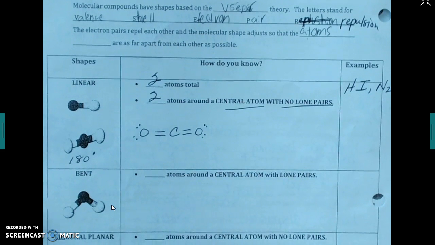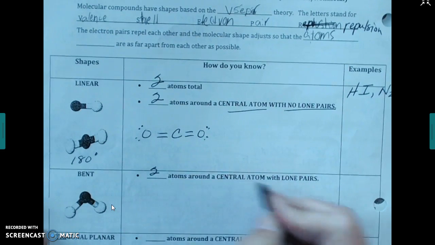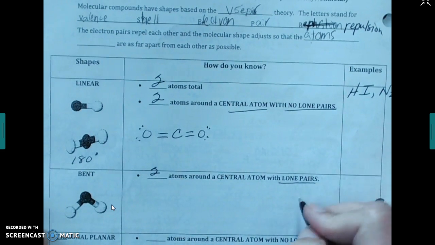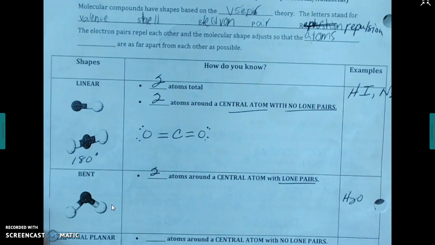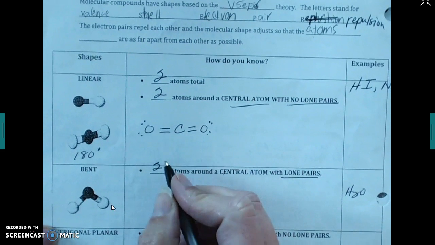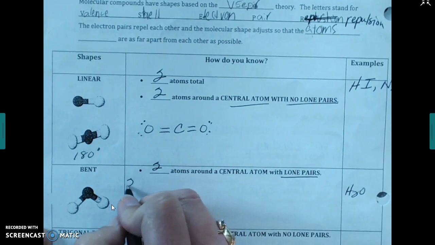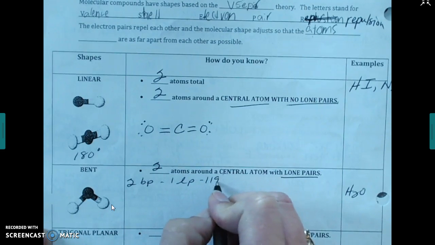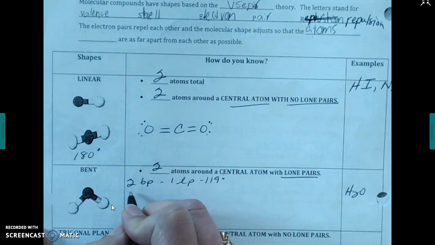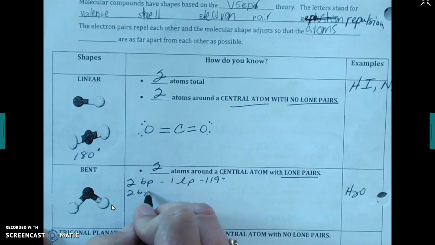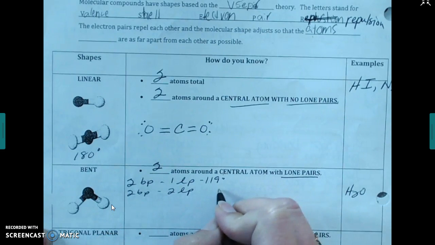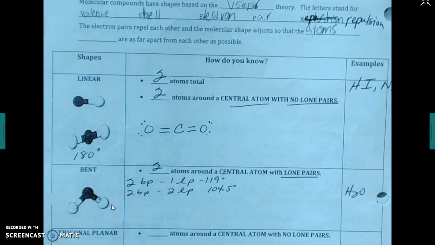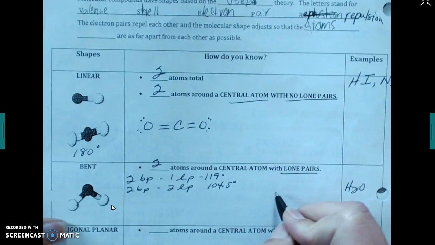Now, bent: we can have bent with two atoms around a central atom with lone pairs. We can have it with two lone pairs like water, or with one lone pair. Two bonding pairs and one lone pair are going to be 119 degrees. Two bonded pairs and two lone pairs are 104.5 degrees. Water is a great example.